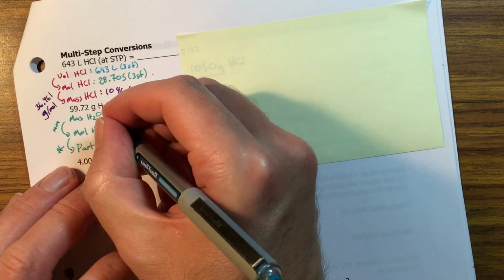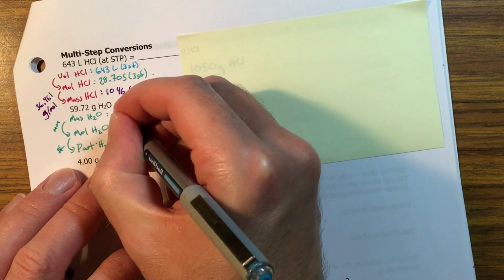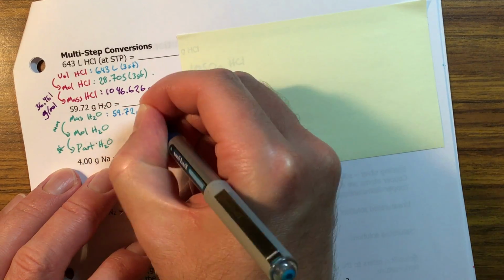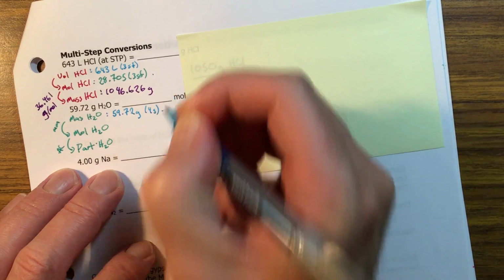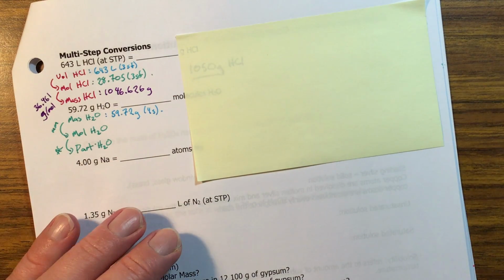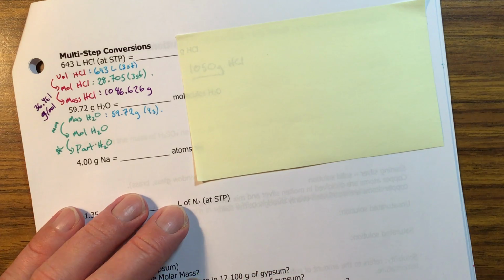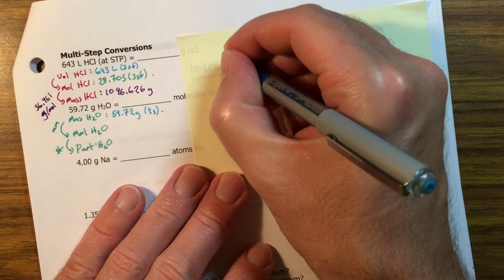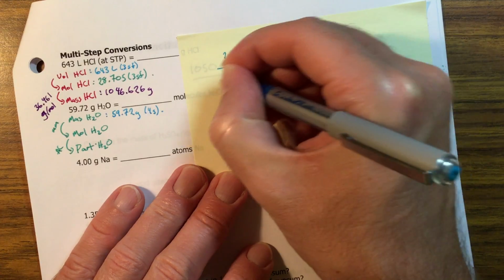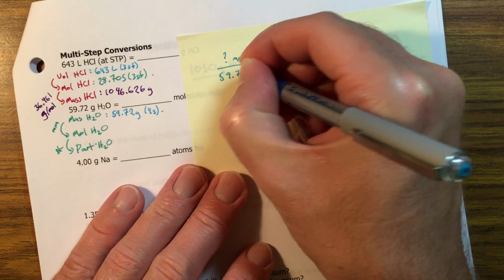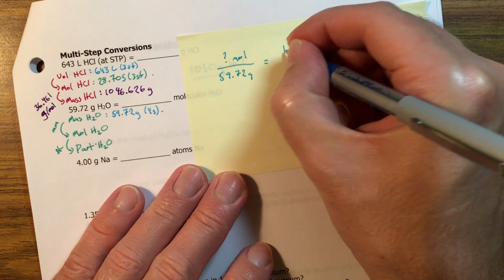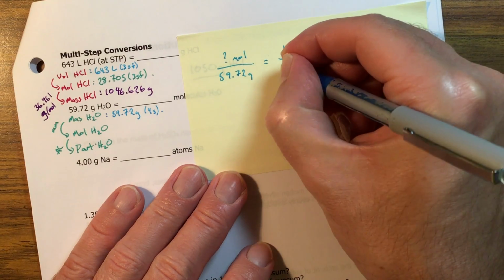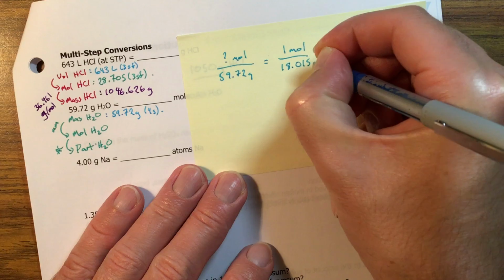So what I know is I've got 59.72 grams, 4 sig figs. And my molar mass for water is 18.015, 5 sig figs. So start off. How many moles are there in 59.72 grams of H2O if 1 mole has 18.015 grams?